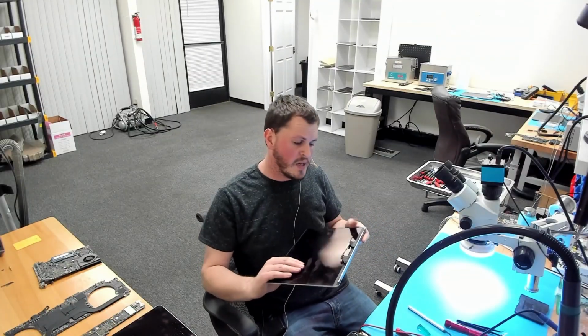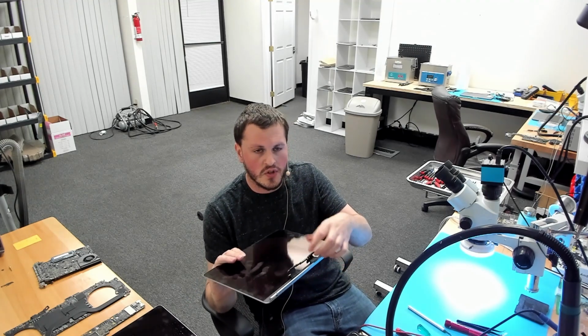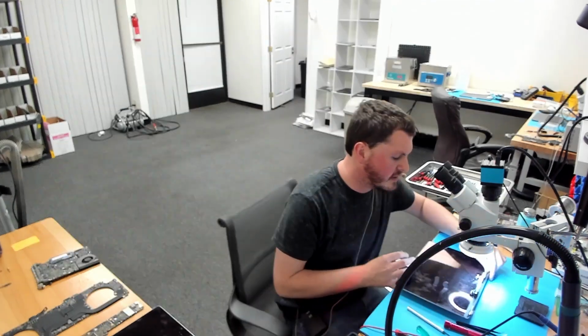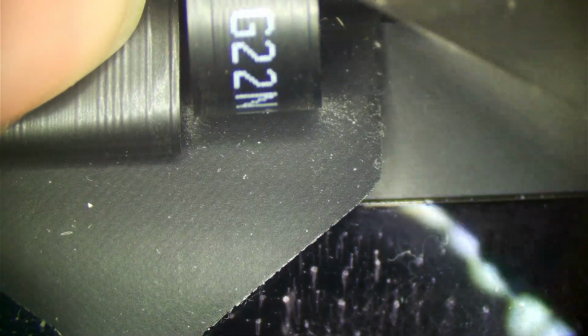Alright, here's our donor display. If you do not have a donor display to take the cable off of, you can buy these cables new usually as well. It's not really necessary. We just want to make sure there's no obvious damage with the flex cable. If there's no fatigue cracks, if the flex cable is designed in the proper length, I should say, and there's no fatigue cracks, the chances of a flex cable failing over time are close to nothing.